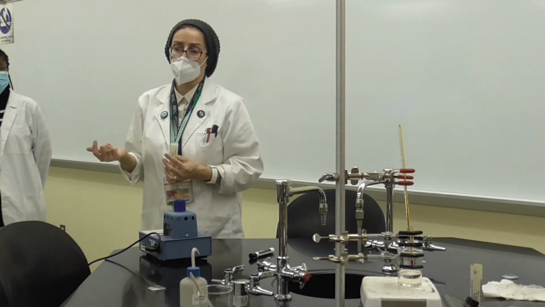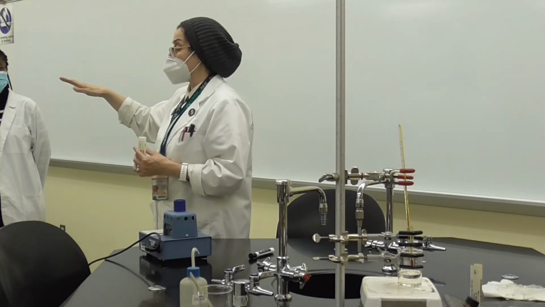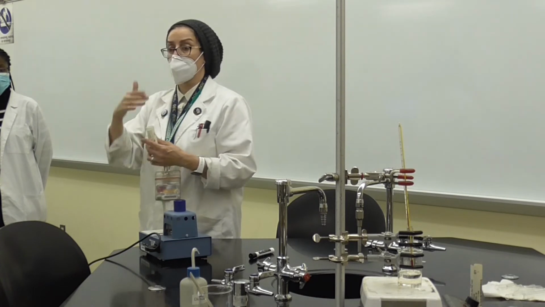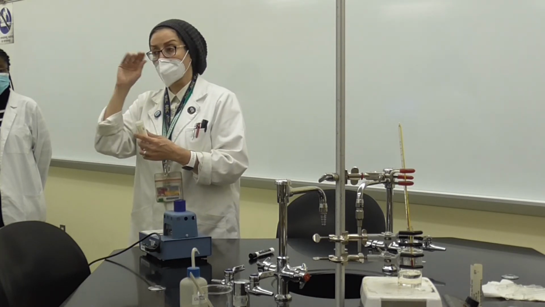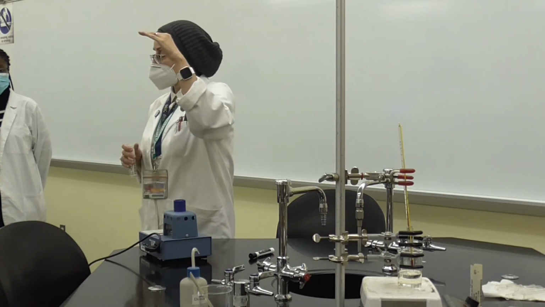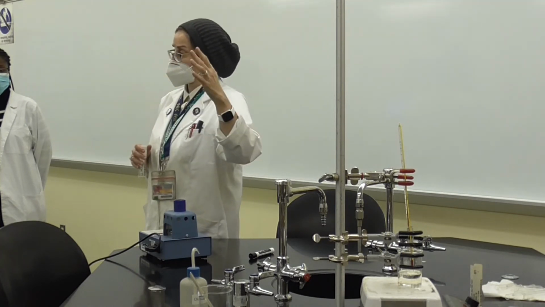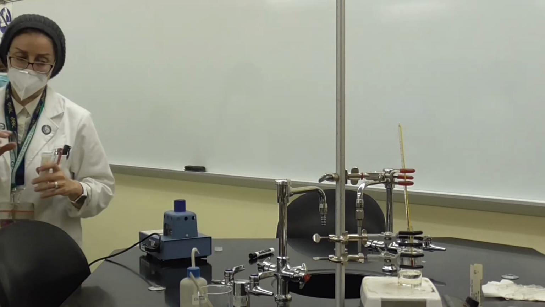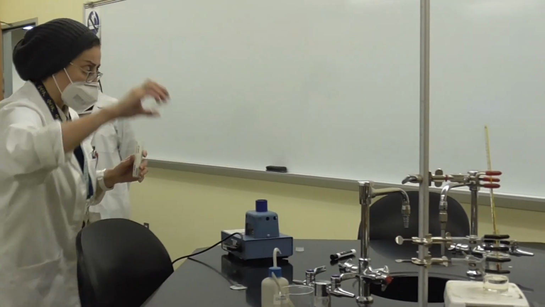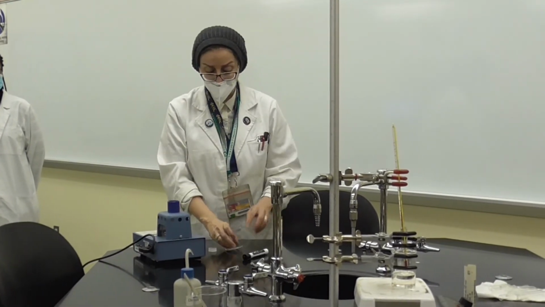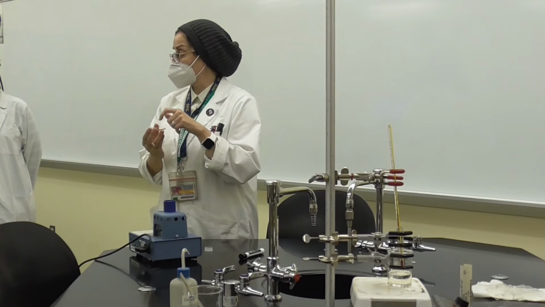How are we going to know that? Because we already studied the list of the chemicals that we are going to have. We know the expected melting points. So we will set it up on the highest melting point, and then we'll take it from there. Usually what we do in this case, I have this watch glass, all right? And I'm going to put some of the powder inside this watch glass.